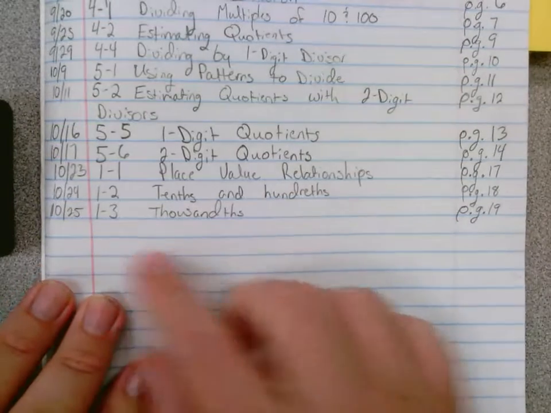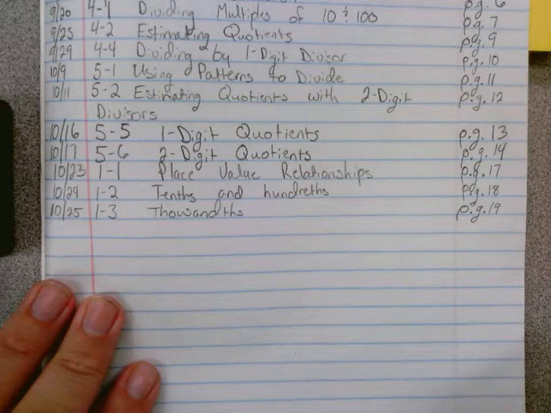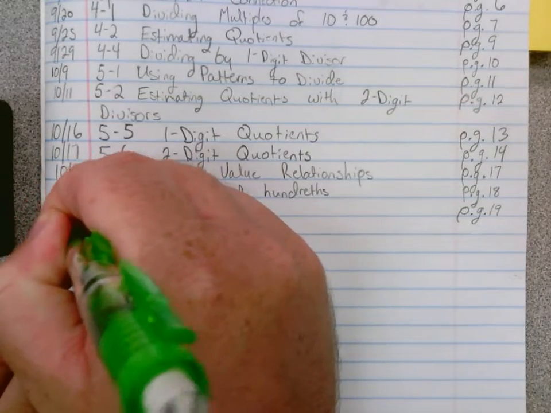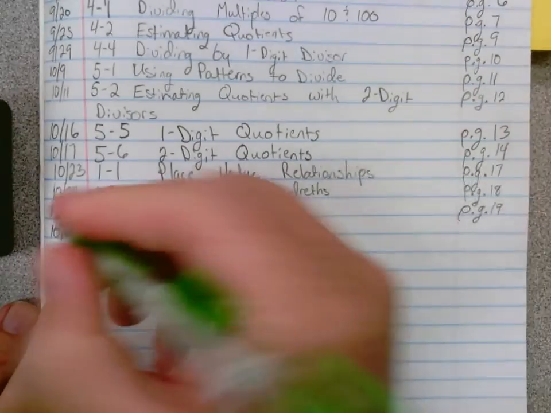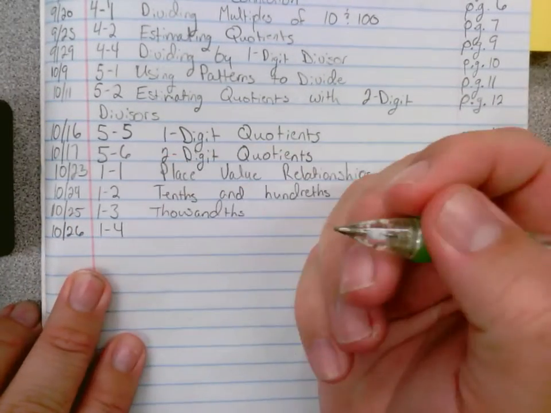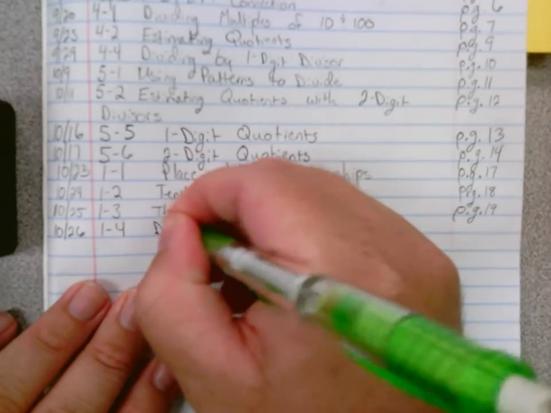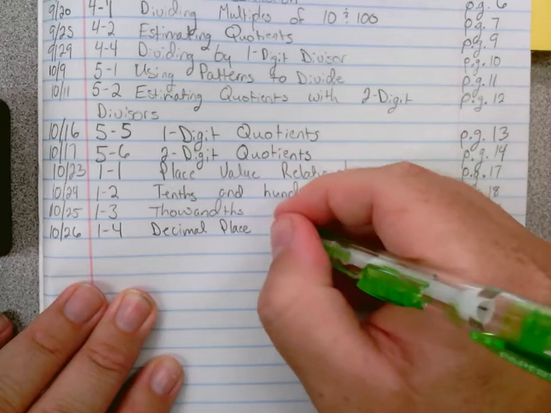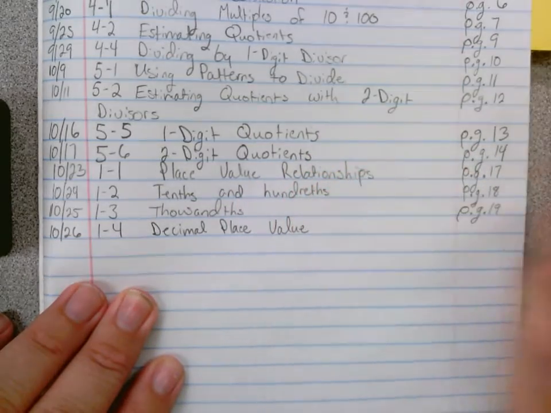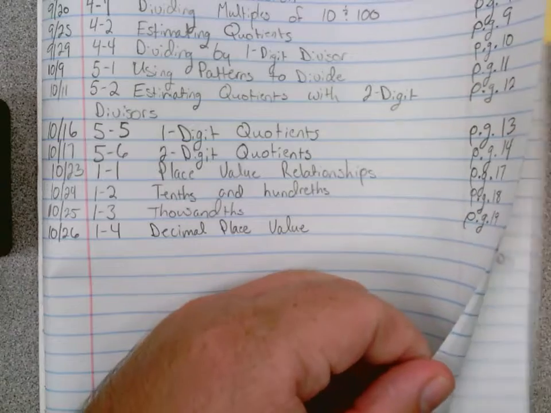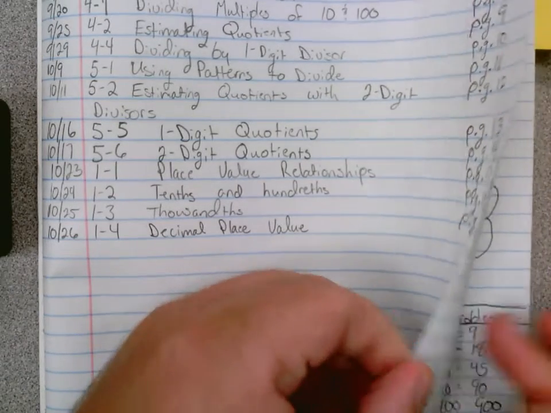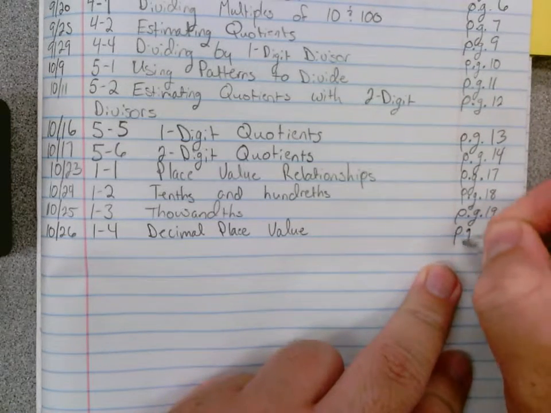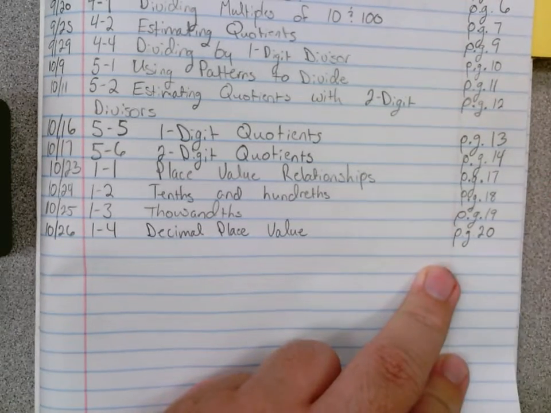Okay, so today we're going to work on lesson 1-4, which is decimal place values. So first thing we need to do is date our table of contents. Today's October 26th. 1-4, decimal place value. And then in my book, it's going to be on page 20. Now remember, this is wherever it is in your book, okay?